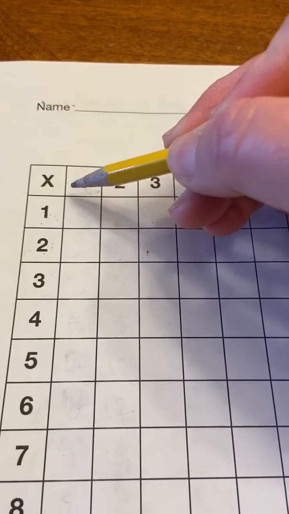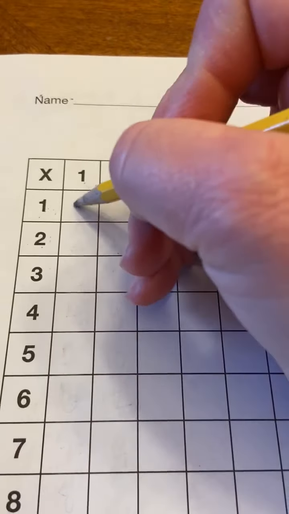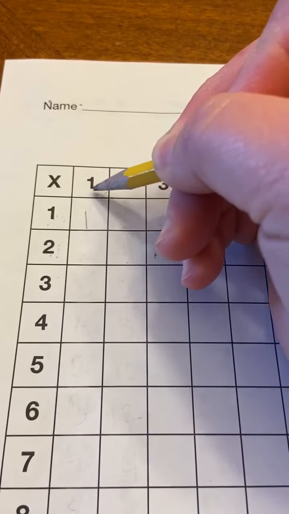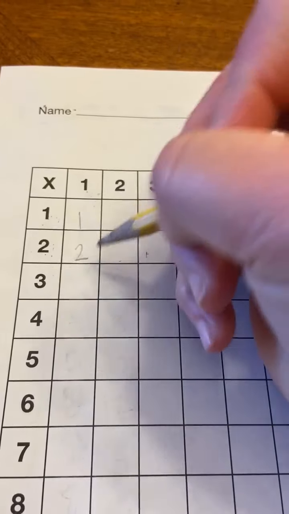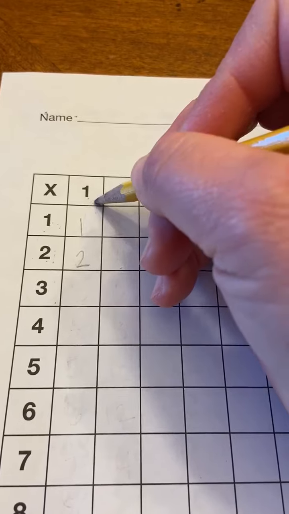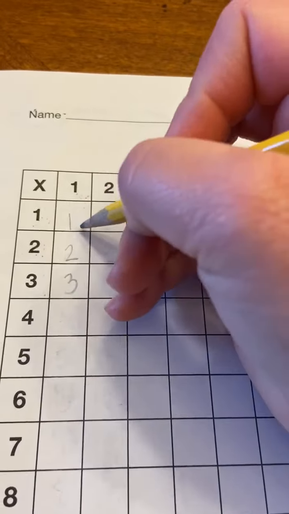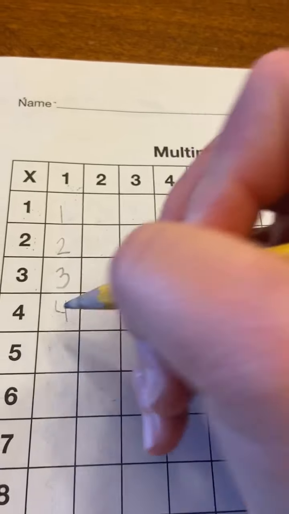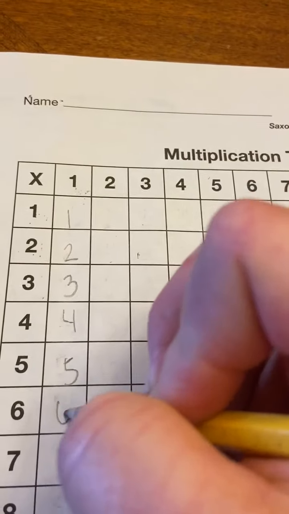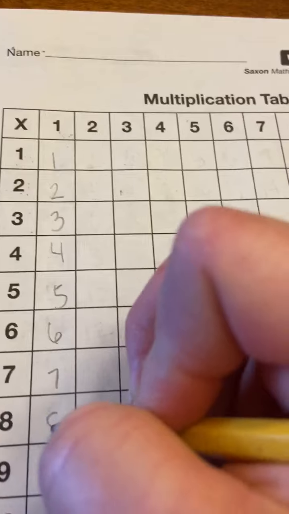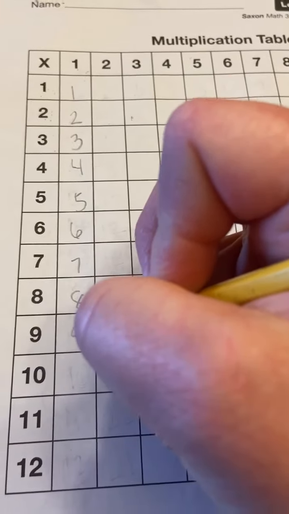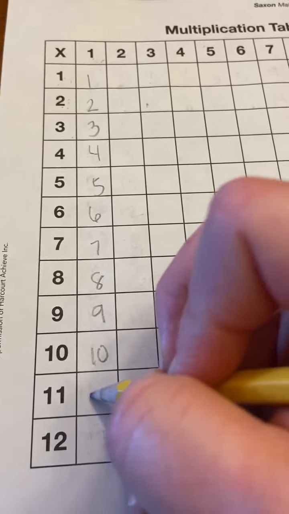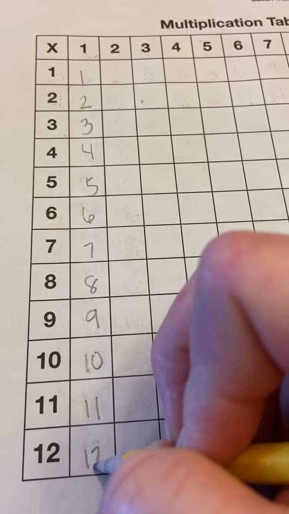If I have one group of 1, I have 1. 2 groups of 1 gives me 2. 3 groups of 1 gives me 3. So we're just going to count by ones going down. So 1, 2, 3, 4, 5, 6, 7, 8, 9, 10, 11, 12.